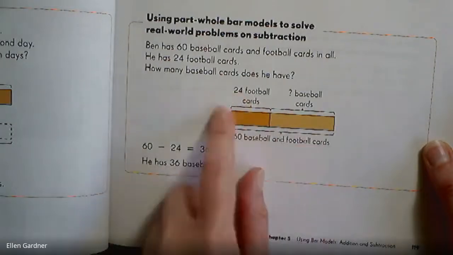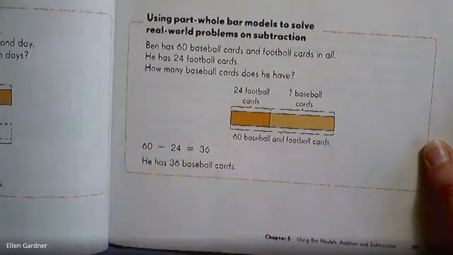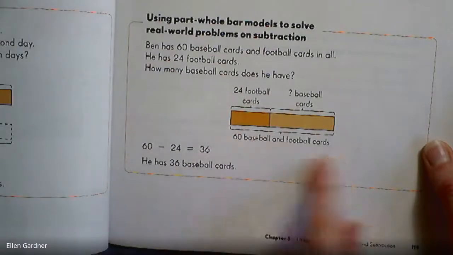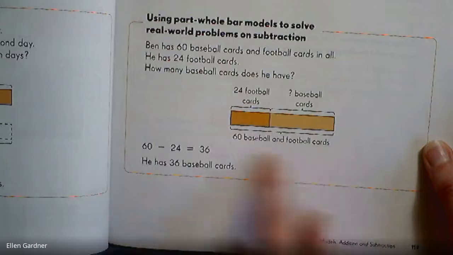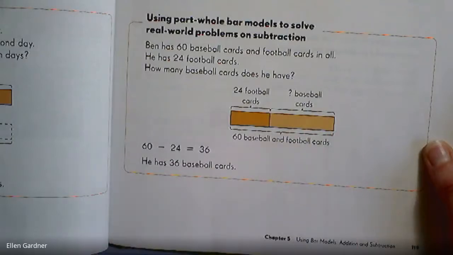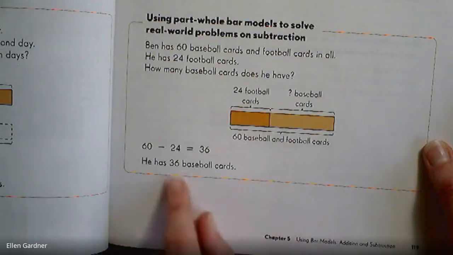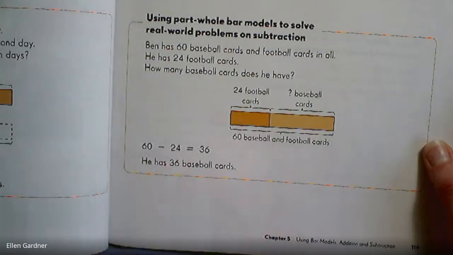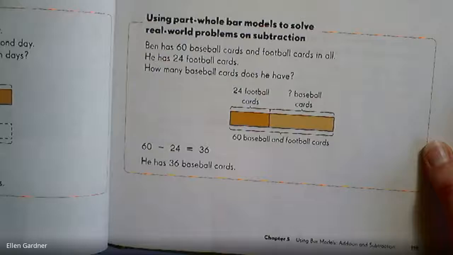Maybe some are baseball cards, others are Pokemon cards. Now, we know the total. We know 60 baseball and football cards. We also know one part, but we're looking for another part. Whenever that happens, that we're looking for just one part, that is going to be a type of problem where we subtract, not add.